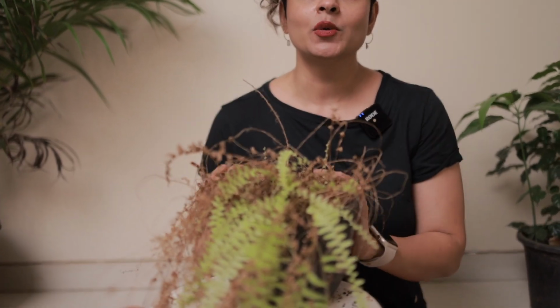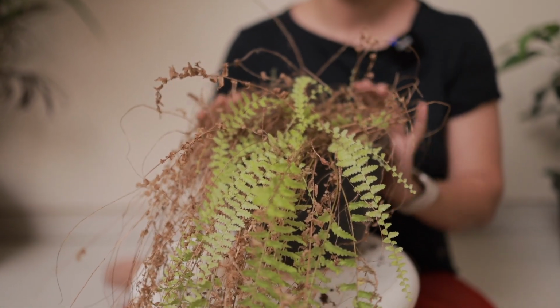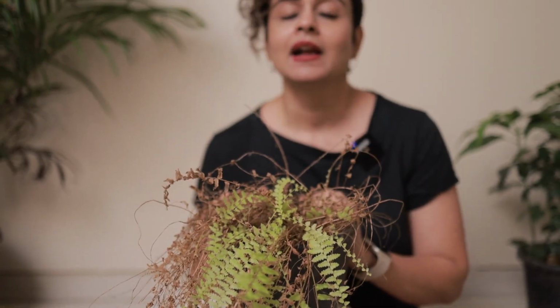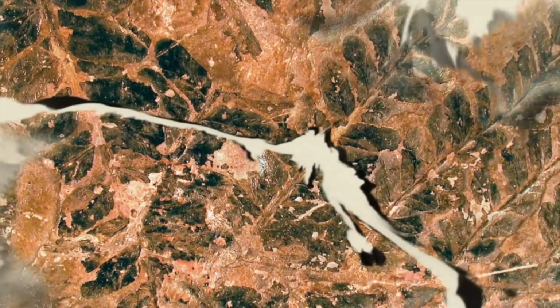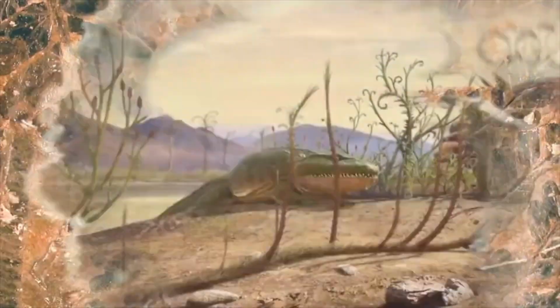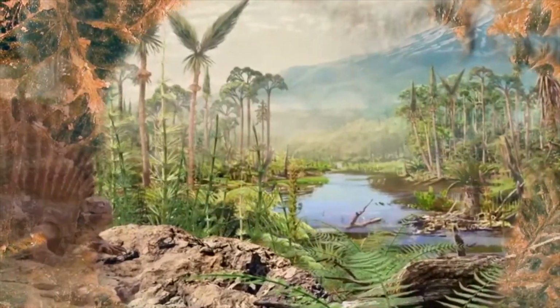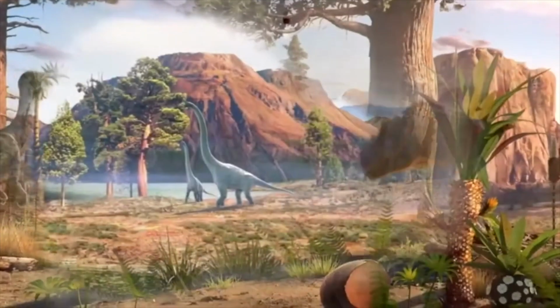And I'm going to be showing you in detail why this fern became this way, and also I'm going to explain to you the basics about ferns, my favorite plants on earth. So ferns were found in the fossil records around 360 million years ago. So they are one of the first plants that were found on this planet Earth.